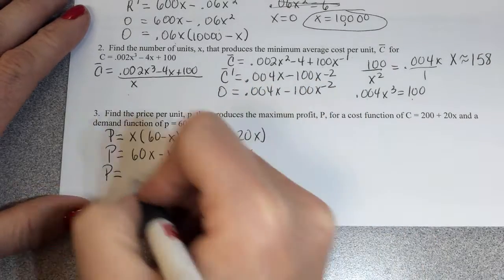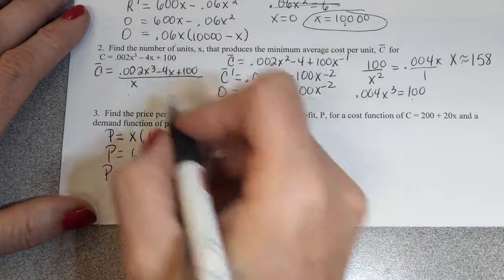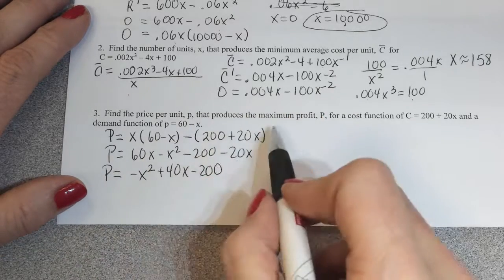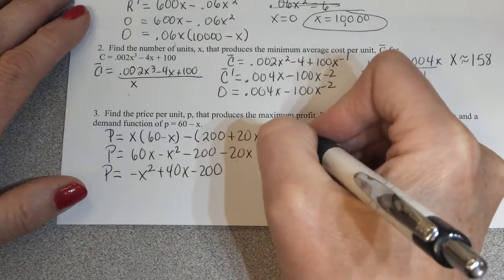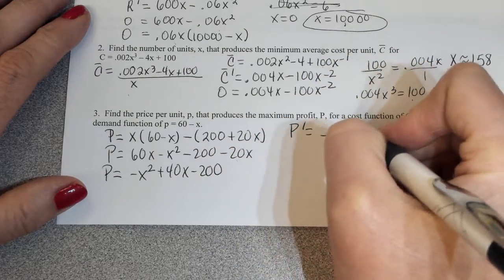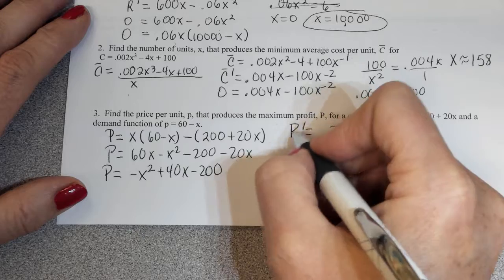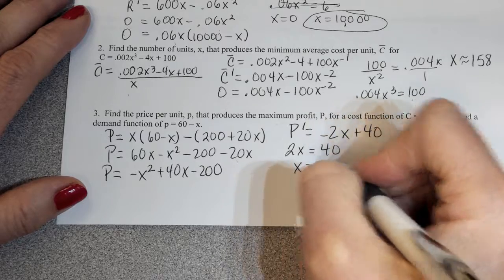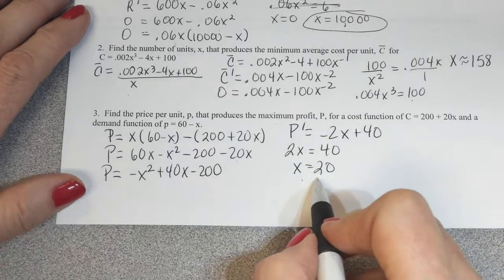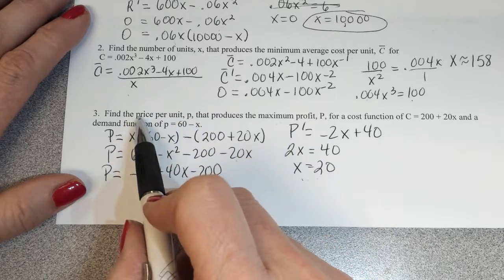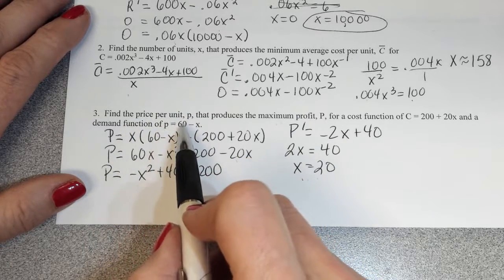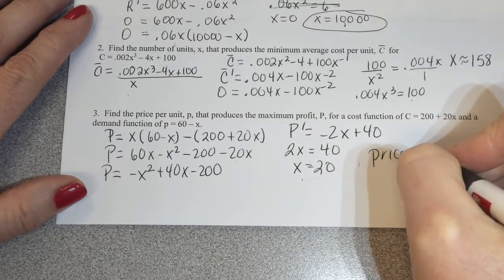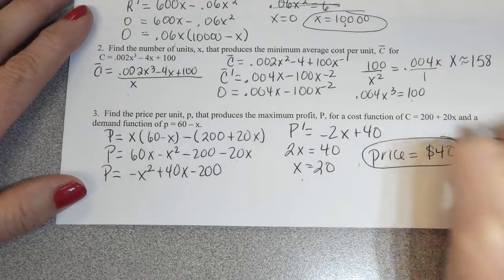When people miss these, it's usually because they're not distributing that negative. So simplifying this then, I'm going to get negative x squared. 60x minus 20x is 40x. So I'm trying to maximize my profit, so I'm going to have to take that derivative, set it equal to 0. If I set it equal to 0, I can bring this over. So x equals 20. So 20 is going to be the number of units. But that's not what we're trying to find. We're trying to find the price. Well, the price is equal to 60 minus x, and x is 20. Make sure you do that. Plug that back in. So our price should be $40.